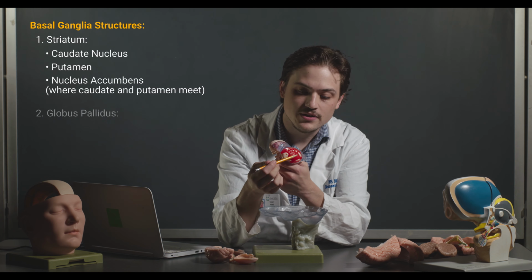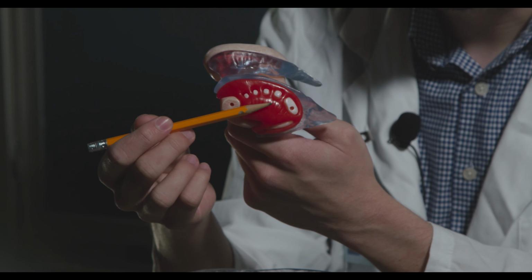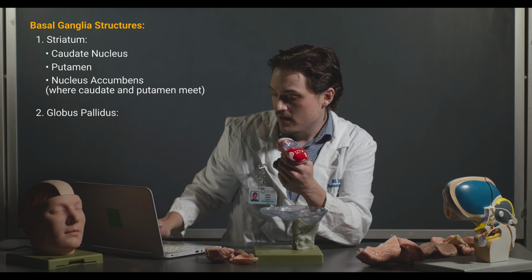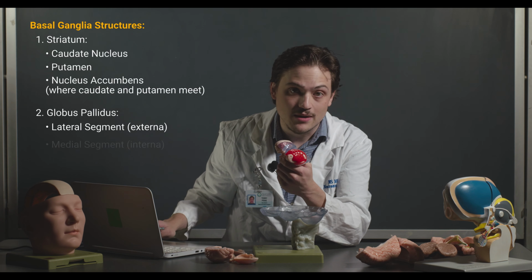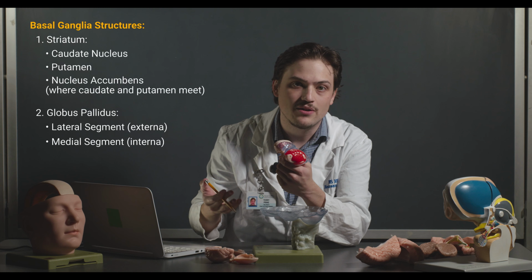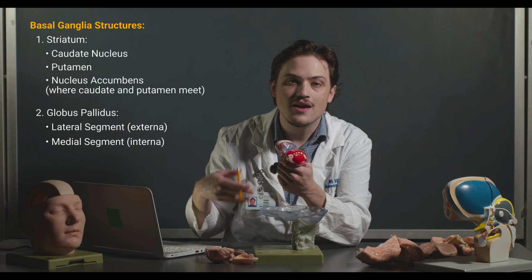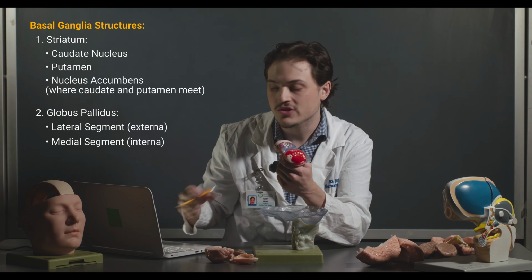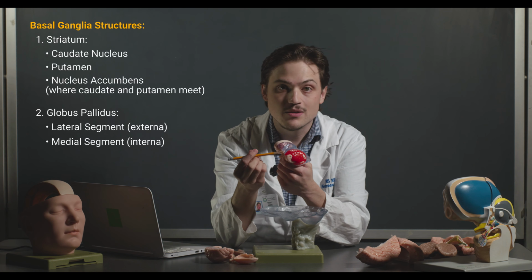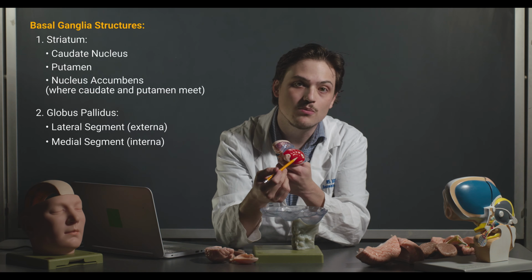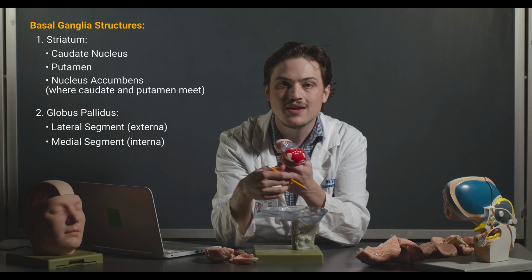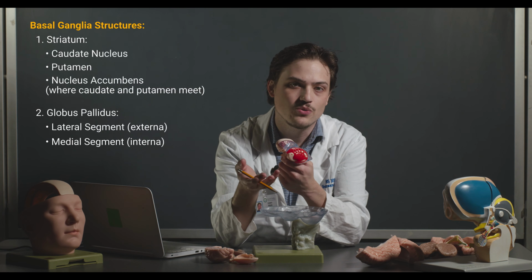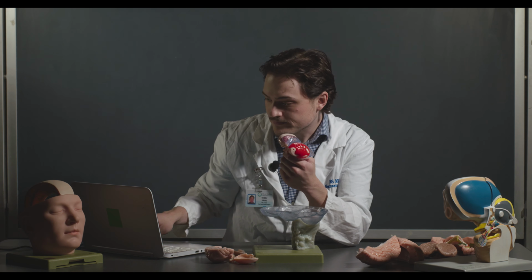The globus pallidus, which is just medial to the putamen, it's kind of just on the inside, has a lateral and a medial segment. Sometimes it's referred to as the globus pallidus externa, or external segment, and the globus pallidus interna, or internal segment. Collectively, some papers refer to the putamen and the globus pallidus together because they have a similar shape, and when they do that, they just refer to it as the lentiform nucleus.